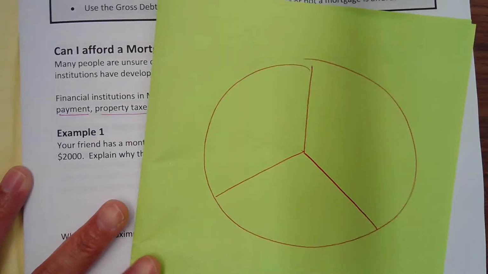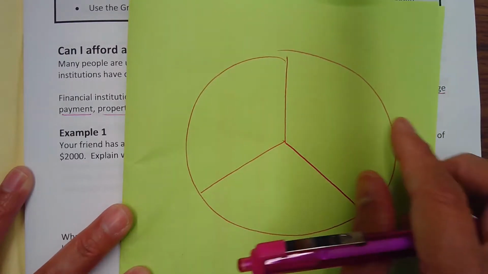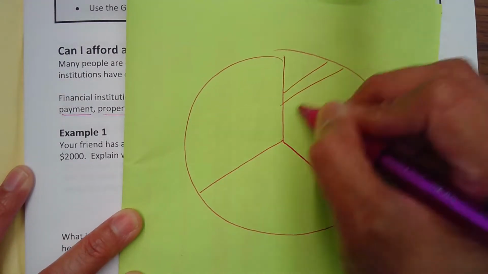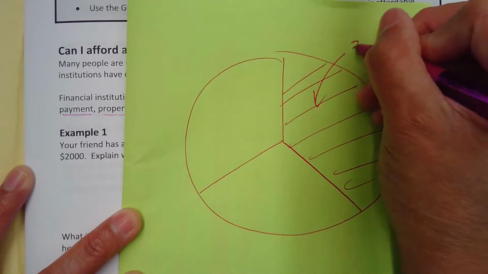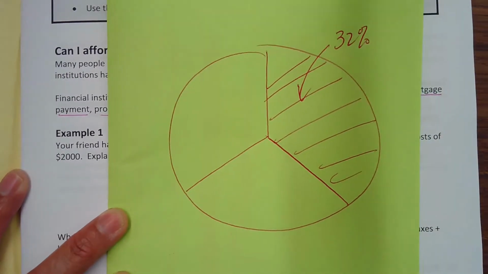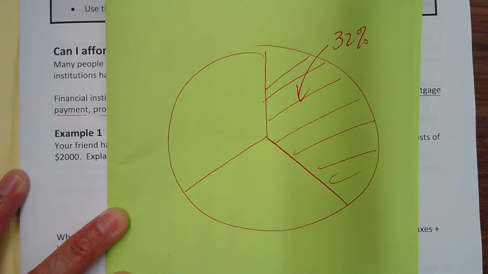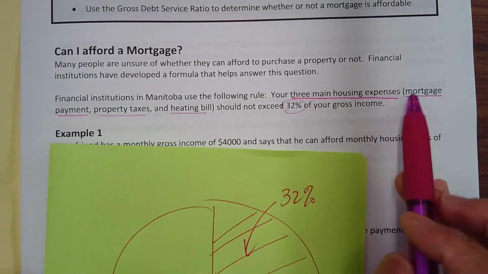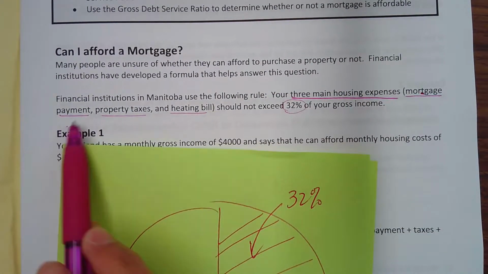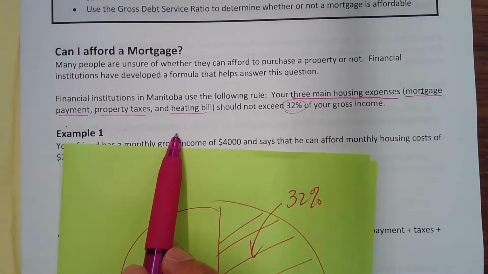So this is 1/3, approximately 32%. 32% will be used to pay mortgage payment, property tax, and heating bill.